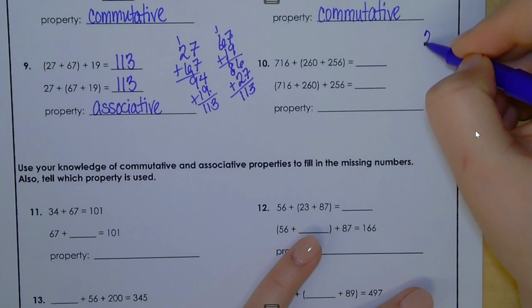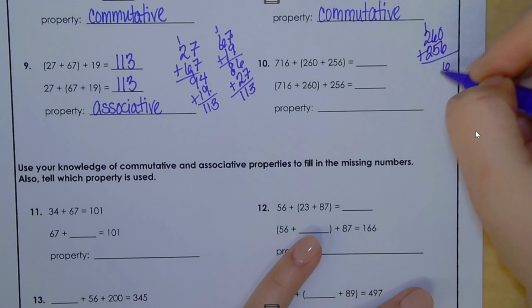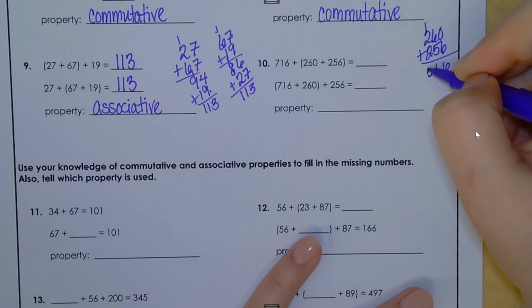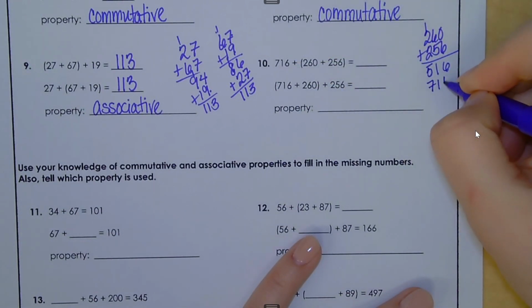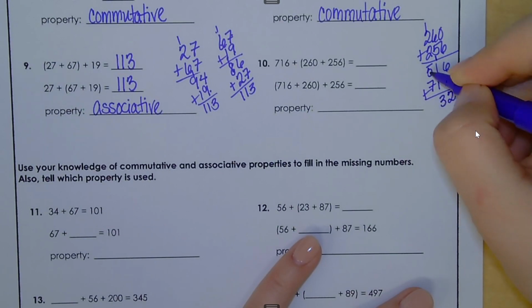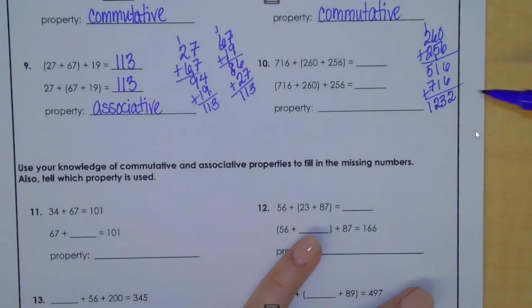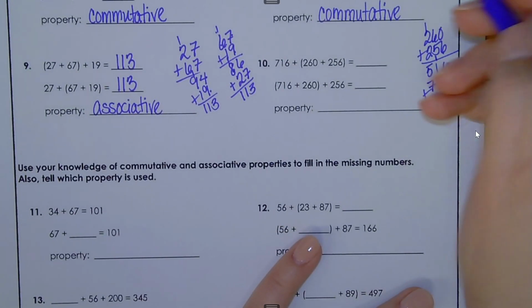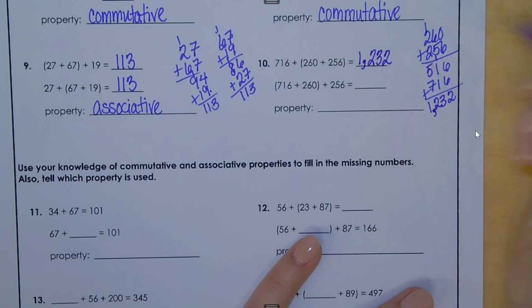I'm going to write it on the side 260 plus 256, 6, 11, 3, and 5. Okay, I'm not done. I'm going to add 716 to that. 6 and 6 is 12. 1, 2, 3. 5 plus 7 is 12. This is a 4-digit number. Anything beyond 3 digits, you're going to have a comma. So every 3 digits, you put the comma. Okay? So right in front of your hundreds number, you should have a comma to show 1,232.